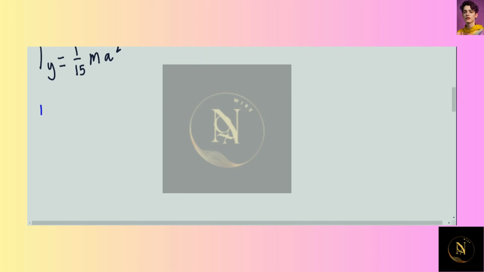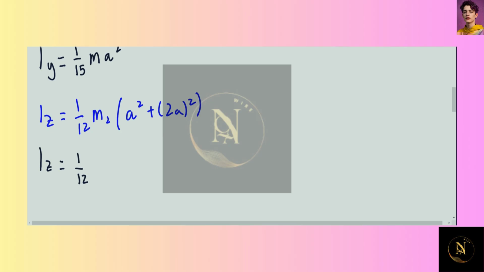And for the z component, that's going to be 1 over 12 times m2 times a squared plus 2 times a squared. And then we can plug in m2 and simplify down to 1 over 12 times m times a squared.